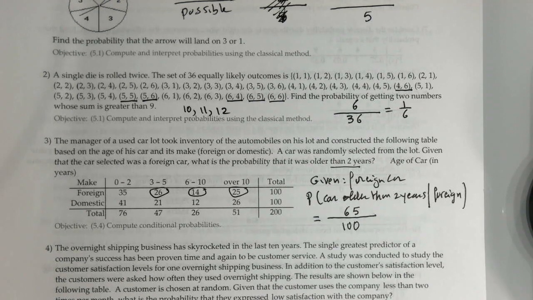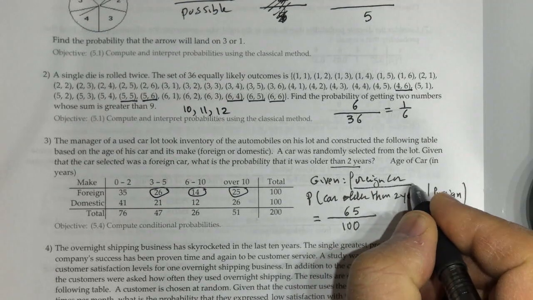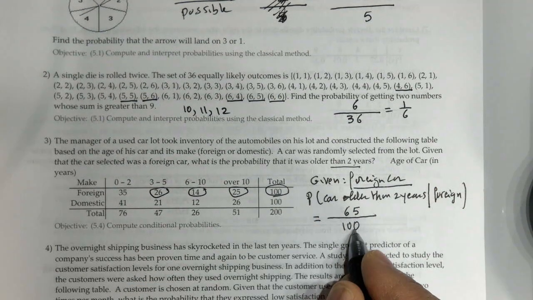Once, guys, he says the word "given," then what comes after "given" should be your denominator. He says given that the car is a foreign car. So how many foreign cars in total do we have? We have 100 of them. So you can see my denominator is 100.